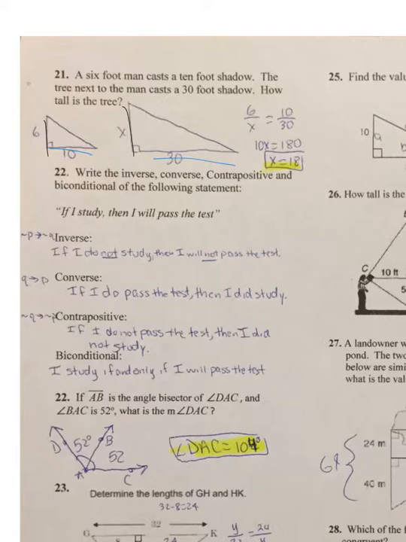6 over x equals 10 over 30. Cross multiply. 10x equals 180. Divide, x is 18.